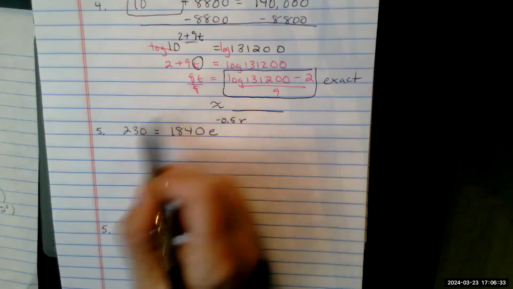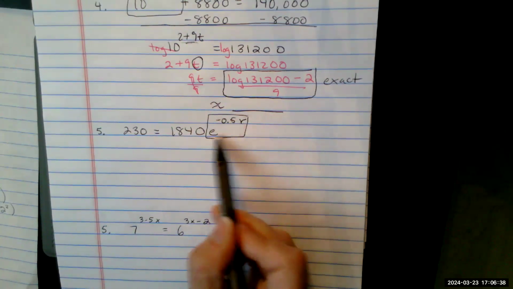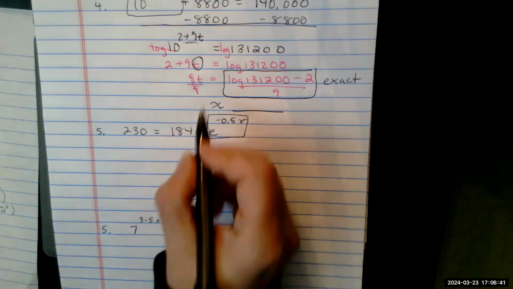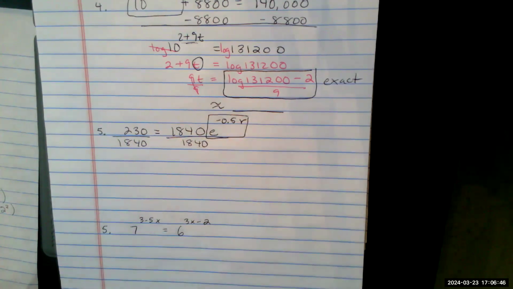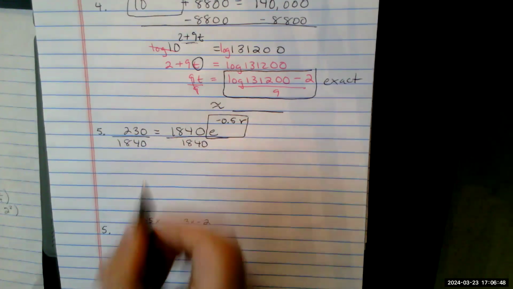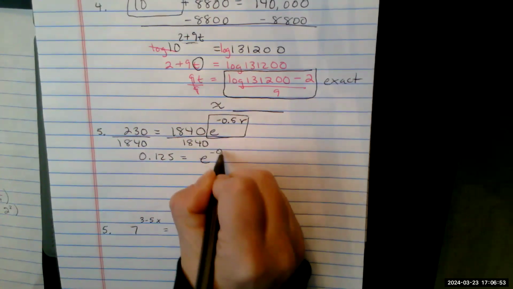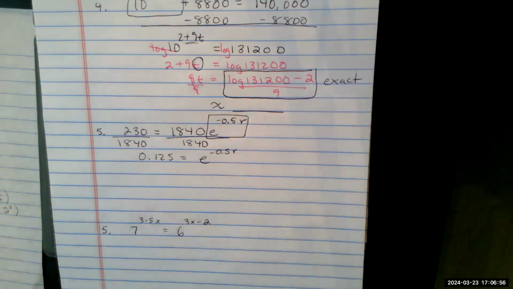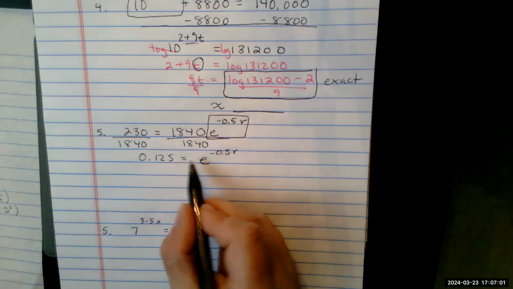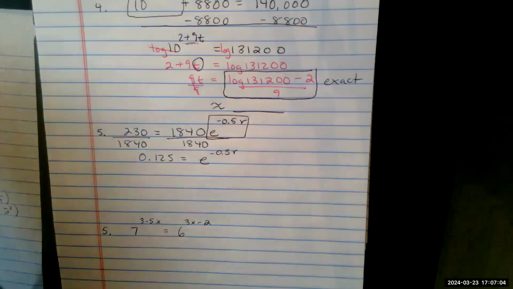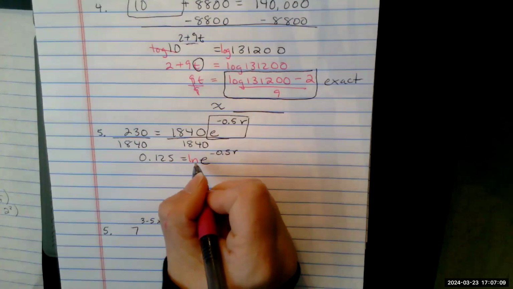So looking at the next one, again, I see that we're trying to solve for something in an exponent. So I'm going to get this by itself first, which means divide this time by what was outside. And that gives me 0.125. And so now this time, the base that I would like to wipe out is an E. So remember, instead of doing log base E, that is what ln is. So when you're trying to get rid of an E, you do ln.